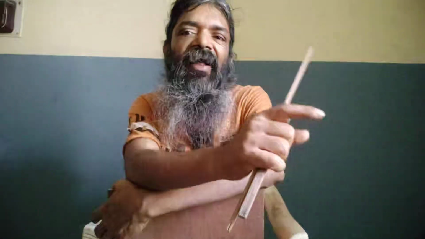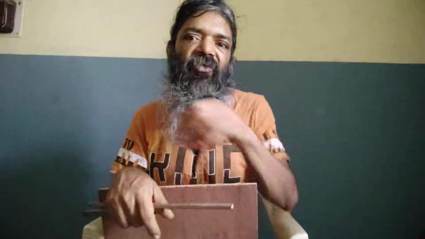Consider that as delta A. Then this full area will change by delta A units. Delta A is meter square if x is meter.